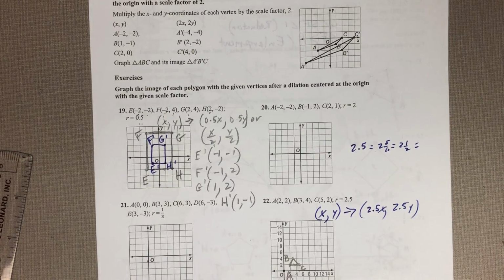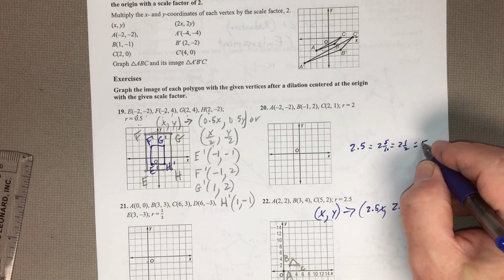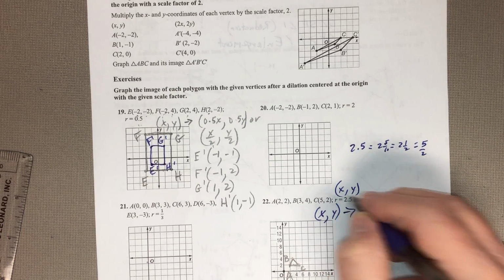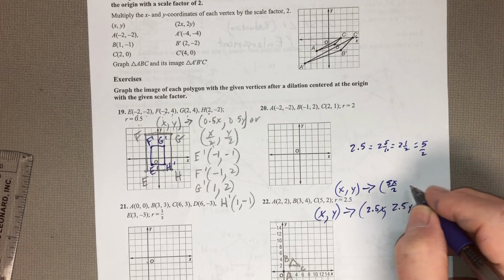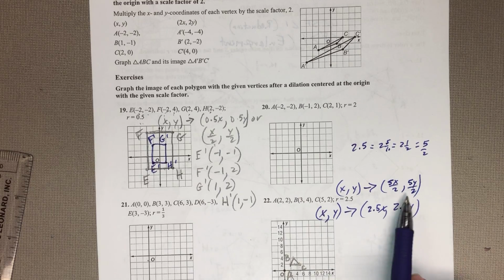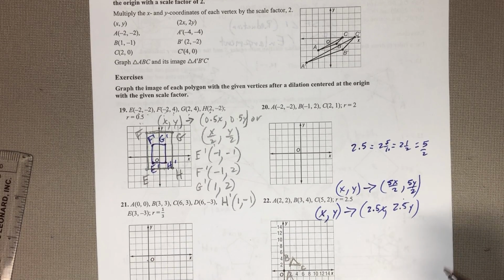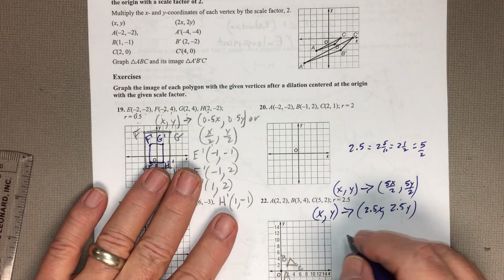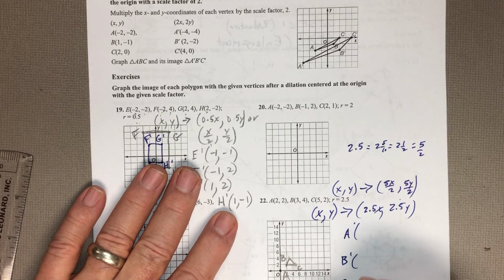And if you make it an improper fraction by doing 2 times 2 is 4 plus 1 is 5/2, then you could write that rule as (x, y) changes to (5x divided by 2, 5y divided by 2). And that's the way I prefer to write it because I can multiply by 5 and divide by 2 pretty easily, okay?